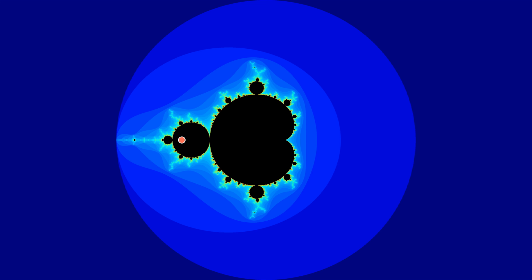This red dot marks our current location. We will call this dot our travel point. Let's see what path we would take when we iterate through the Mandelbrot formula at this travel point.